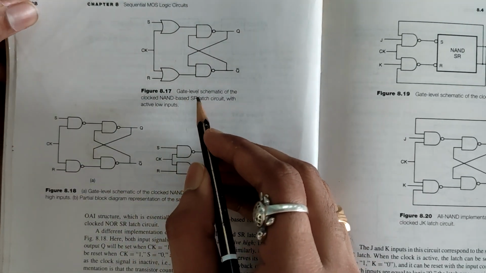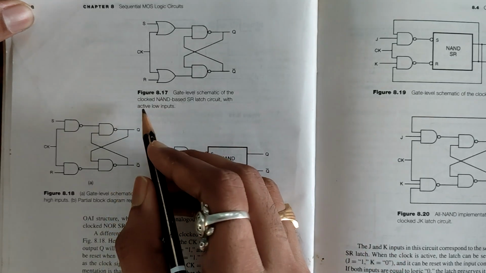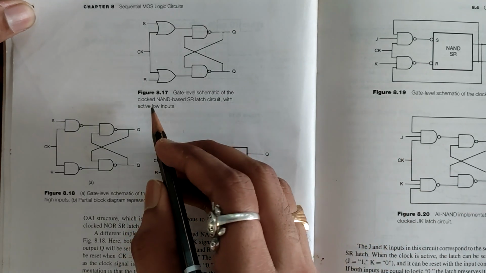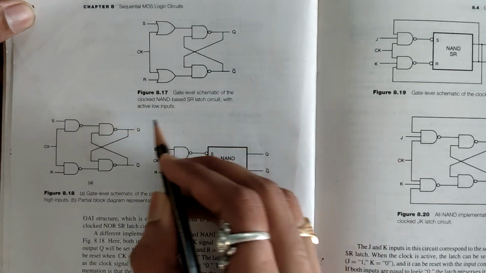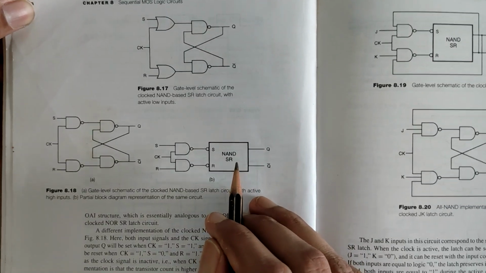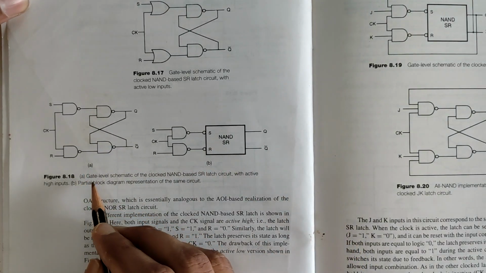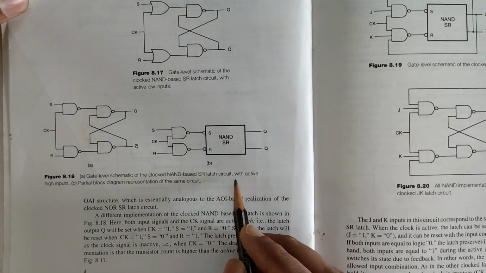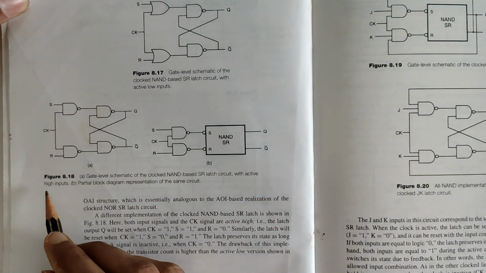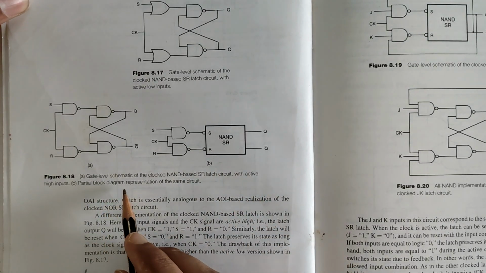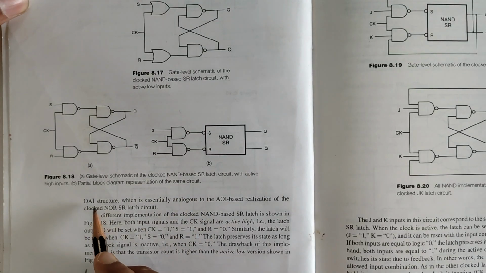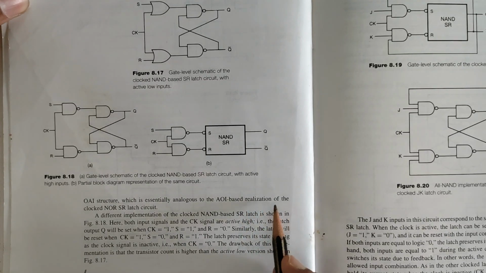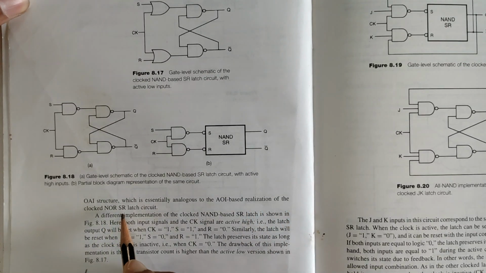Here you can see the figure: gate level schematic of the clocked NAND based SR latch circuit with active low inputs. Here you can see the figure: A, gate level schematic of the clocked NAND based SR latch circuit with active high inputs. B, partial block diagram representation of the same circuit. OAI structure, which is essentially analogous to the AOI based realization of the clocked NOR SR latch circuit.